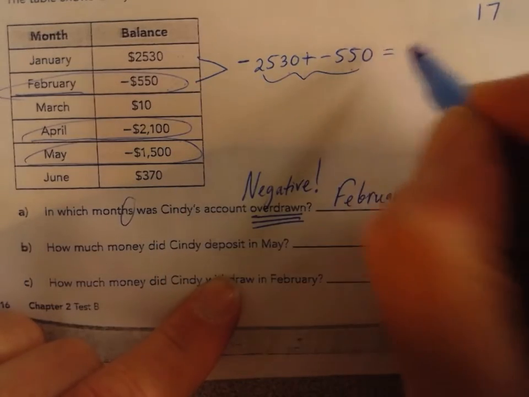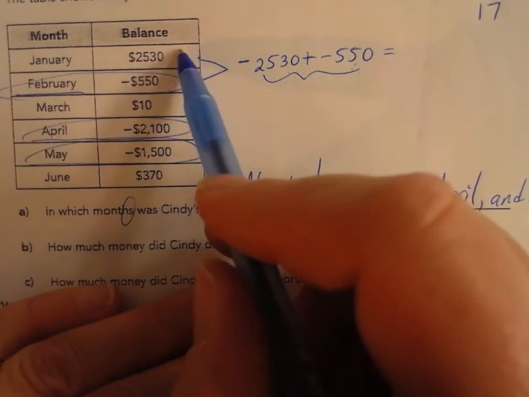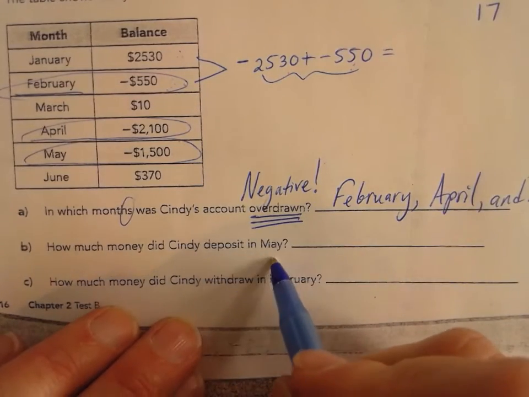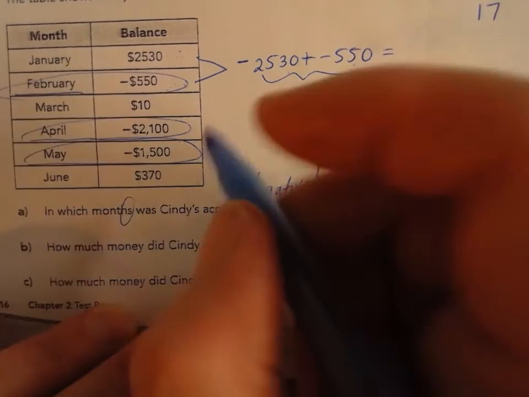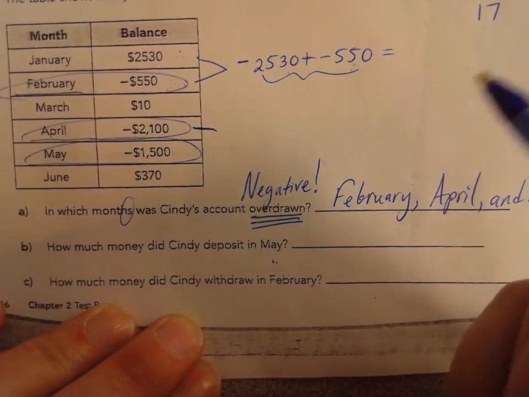I'd have to figure that out. I'd have to combine these totals and figure out how much she actually spent from January to get to her February balance. But they don't care about January to February right now. They say, how much did she deposit in May? If you take a look, she had a negative balance in April.